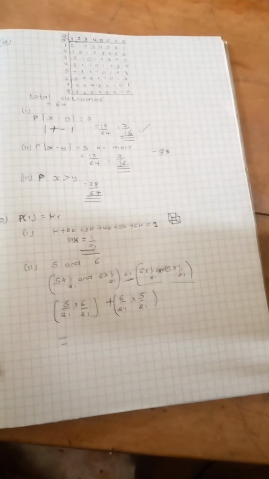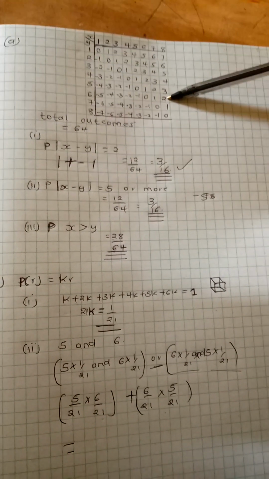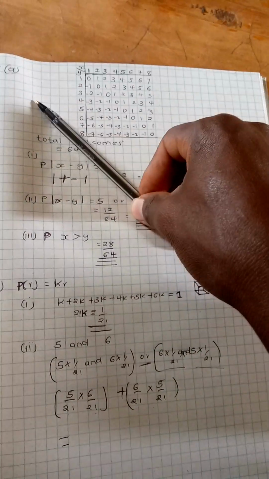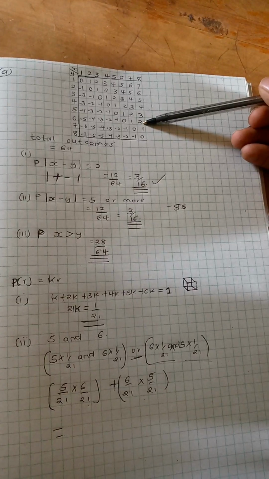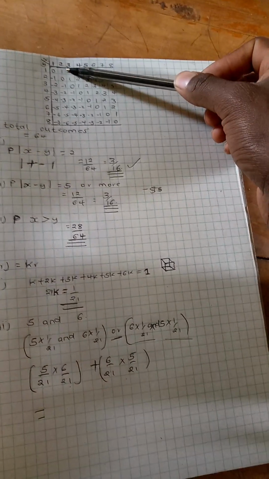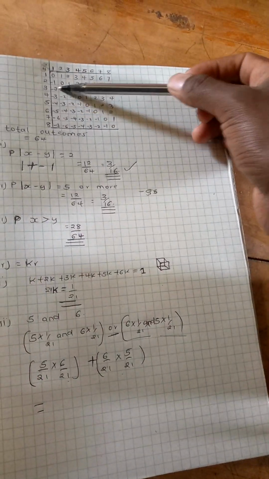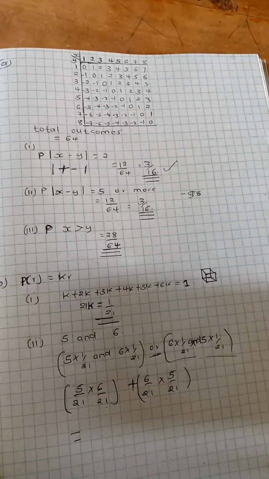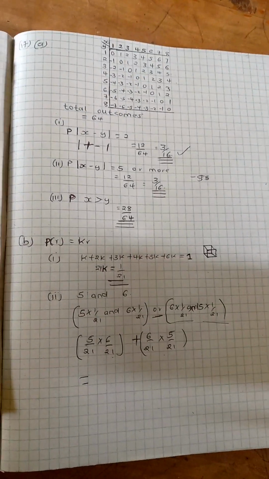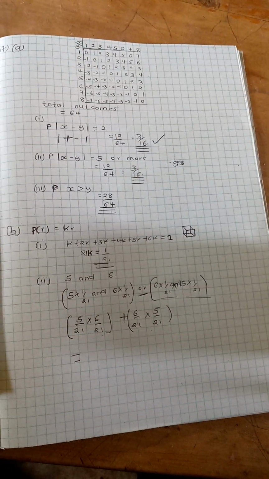So probability that x minus y is 2. You locate values where you are getting 2, and we can start with positive ones. 0 and above are positive, 0 and below are negative. So positive ones are 1, 2, 3, 4, 5, 6. So for positive 2 there are 6, and for negative 2 there are 6 as well. So 6 and 6, learners, is 12. 12 divided by the total outcomes, which are 64, is 3 over 16. So that's the first part of that question.